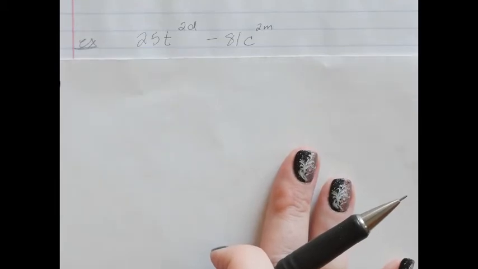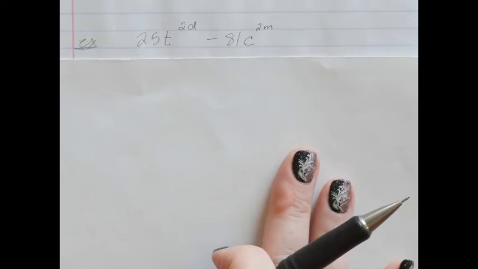All right, let's kick it up just a little bit more. What if I give you 25t to the 2d minus 81c to the 2m? So now I got variables, both of them with exponents with variables in it, and then I've got numbers for everything as well. All right, go really slow.